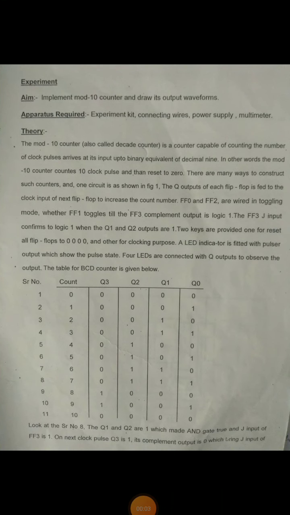Hi students, this experiment is your mode 10 counter. You have studied this counter. It is also known as a decade counter. It is capable of counting the number of clock pulses equivalent to decimal line, so this is also called a BCD mode 10 counter. BCD means binary coded decimal.